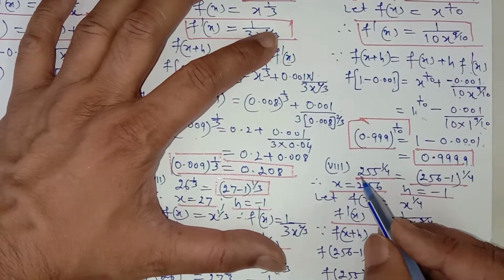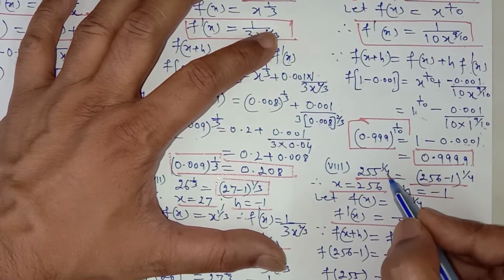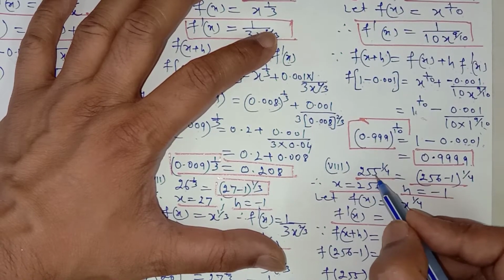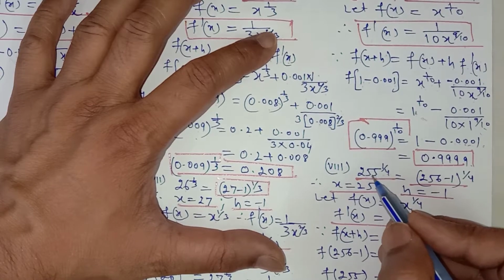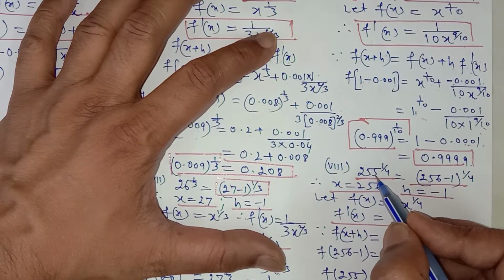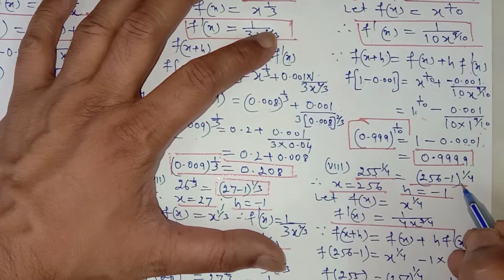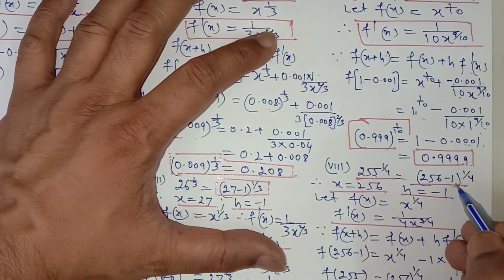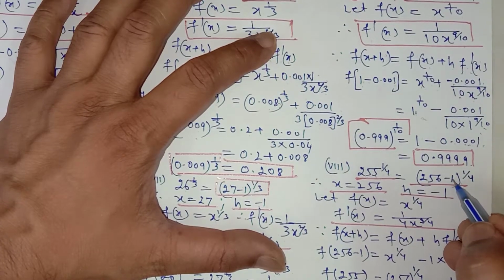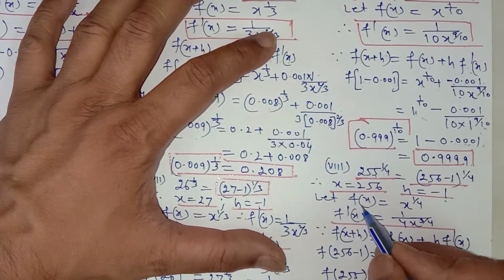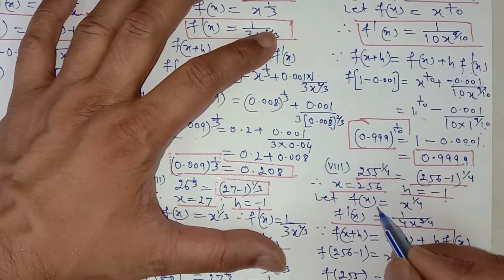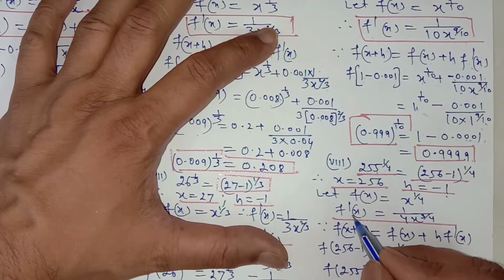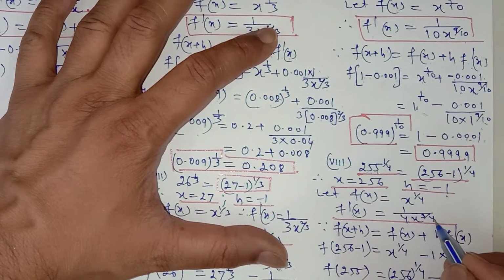In the 8th part, it is 256 raised to power 1 upon 4, meaning you have to find the 4th root. Now the nearest number whose 4th root you can find to 255 is 256. So for 255 you can write 256 minus 1. So x here will be 256, and h will be equal to minus 1. Let f(x) be equal to x raised to power 1 upon 4, because you have to find the 4th root of this. So its derivative will be f dash x is equal to 1 upon 4 x raised to power 3 upon 4.